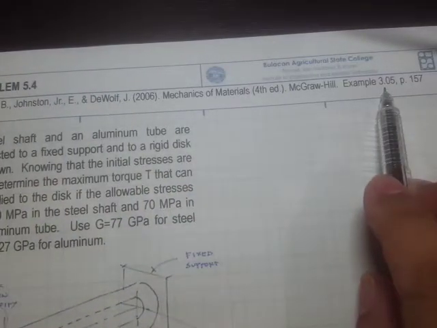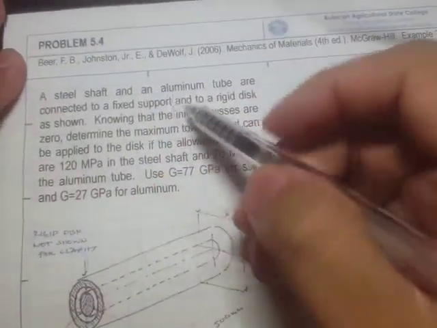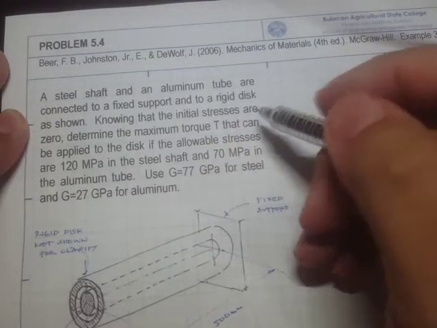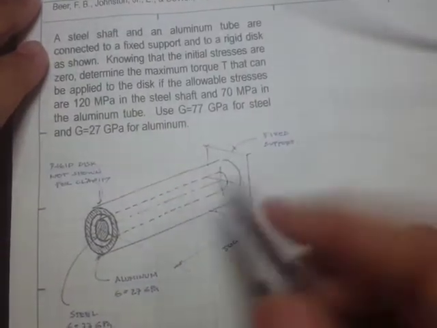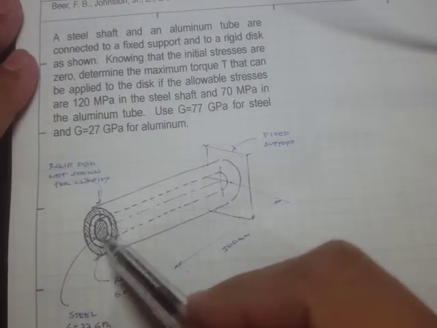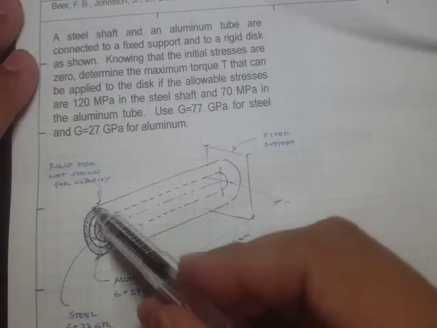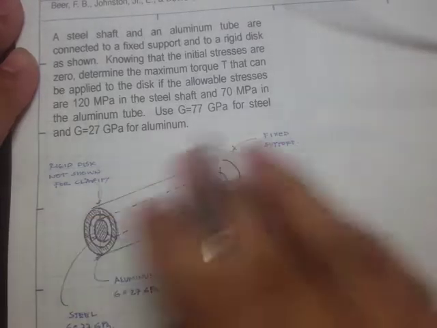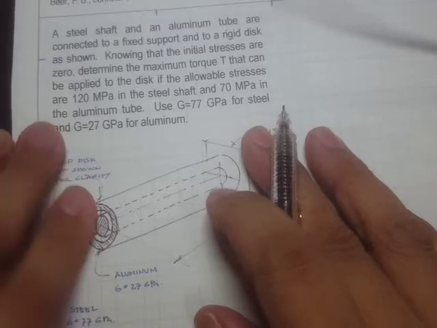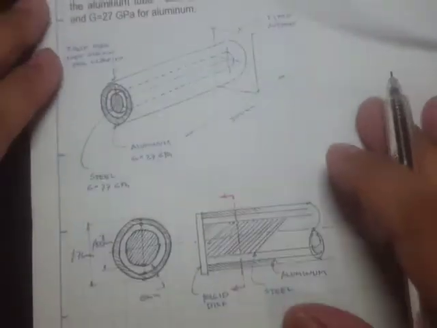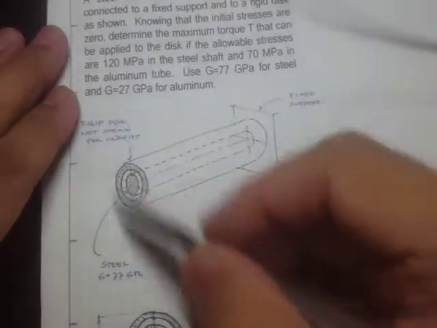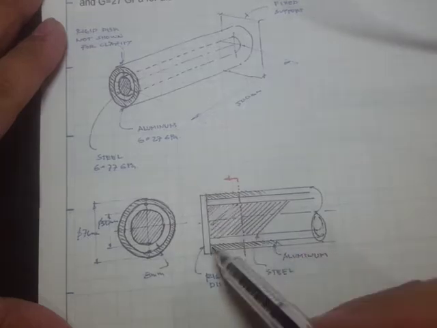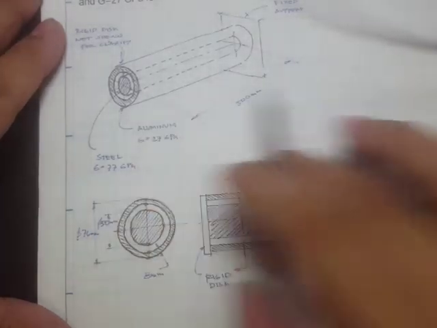This is example 3.05. And it says here, a steel shaft and an aluminum tube are connected to a fixed support and to a rigid disc as shown. So here's the setup. We have a steel shaft inside and an aluminum hollow shaft on the outside. And right here, there's going to be a fixed support, and at this end it must have a rigid disc, so something like this. But right here in the figure it's not shown. This is simply for clarity. Okay, so that's our setup.